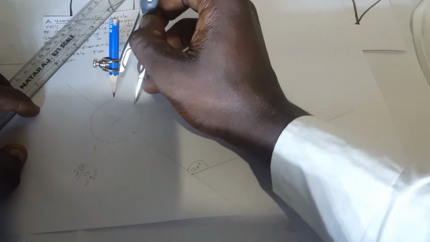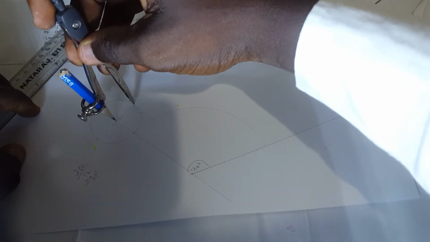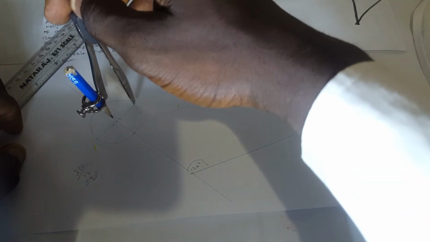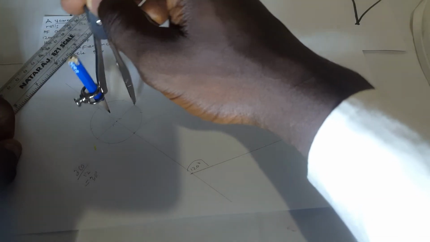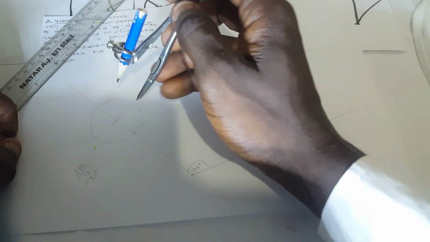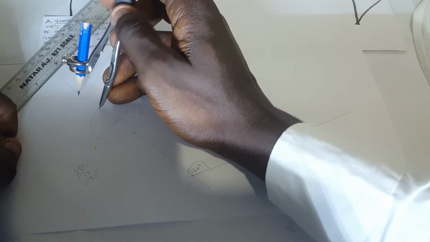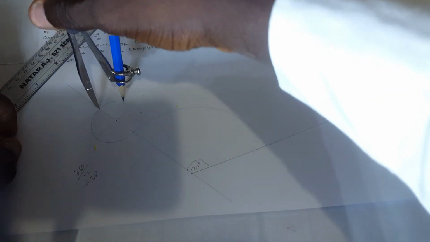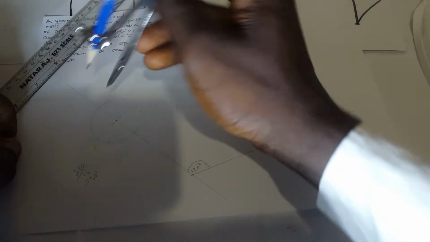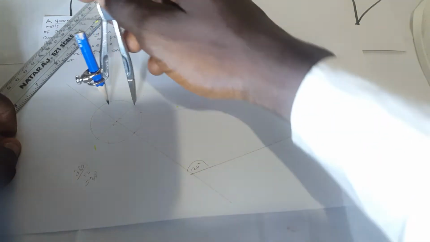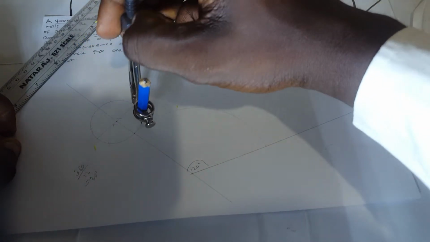Okay, now let's continue dividing this into 12 equal parts. You have to make sure that the radius is still the same value. Okay, good. Now we stand here. You see that when we mark, we get this 30 division here, right? So we have to also stand here. We mark the 30 here. We mark the 30 here.